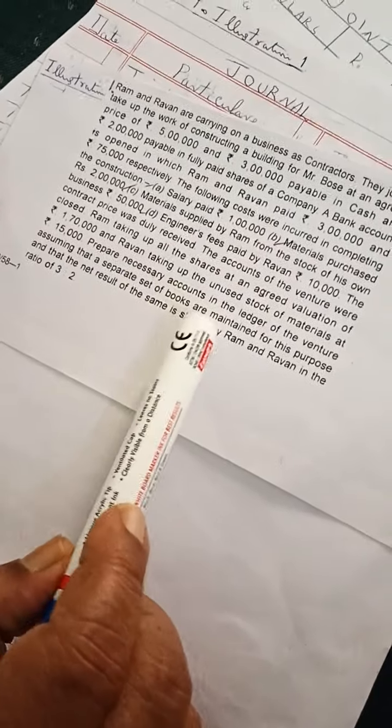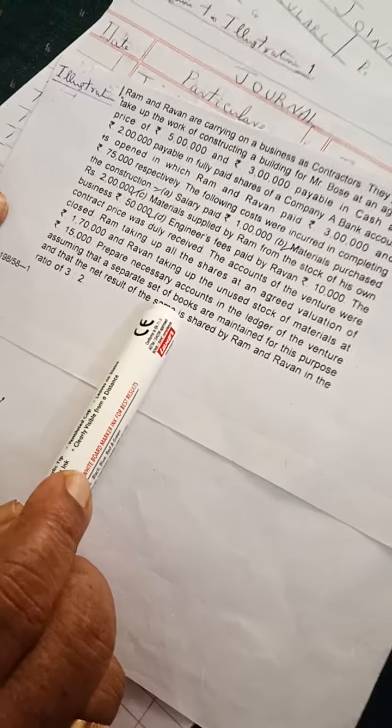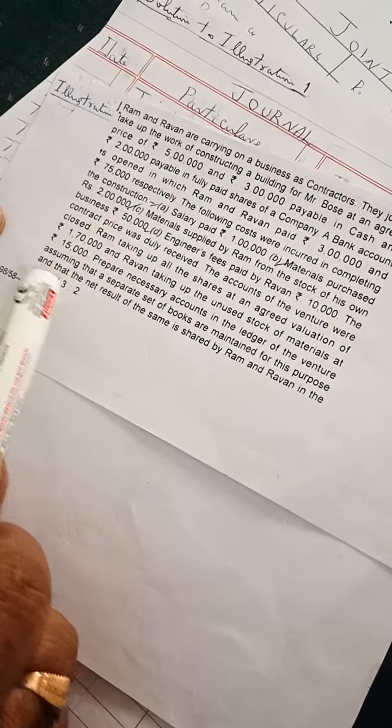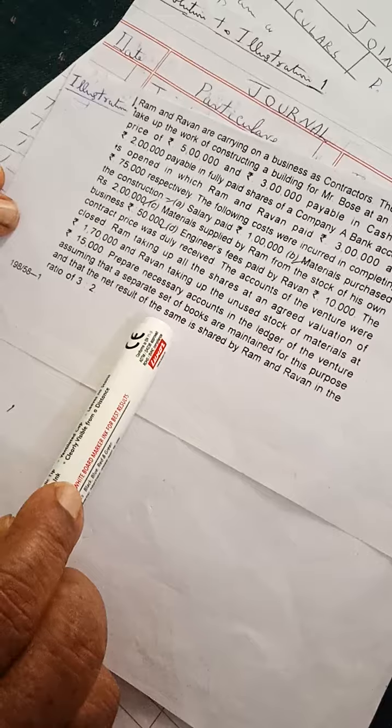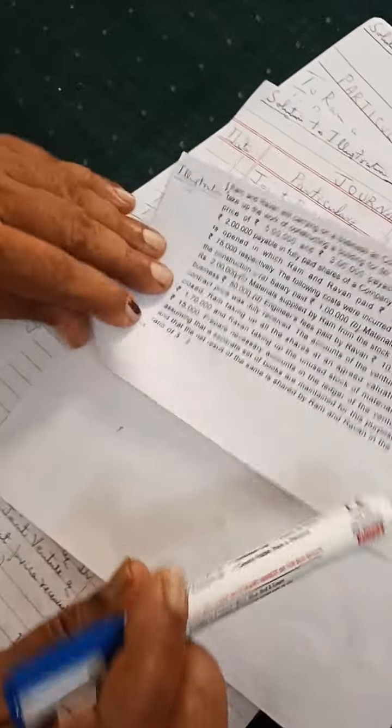Prepare necessary accounts in the ledger of the venture, assuming that a separate set of books are maintained for this purpose and that the net result of the same is shared by Ram and Ravan in the ratio of 3:2. Now let us see the solution.